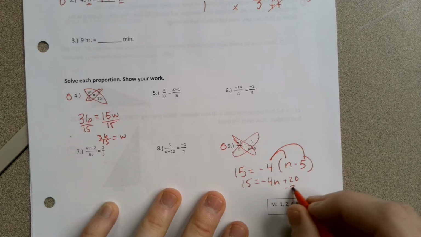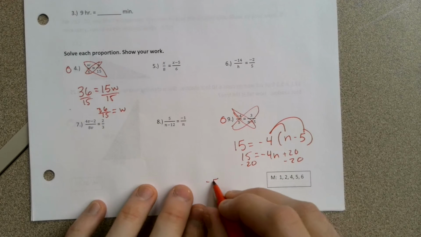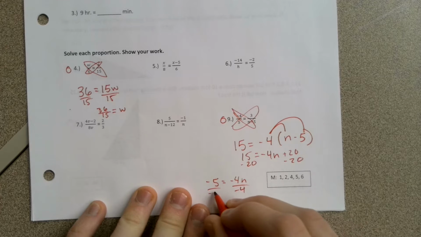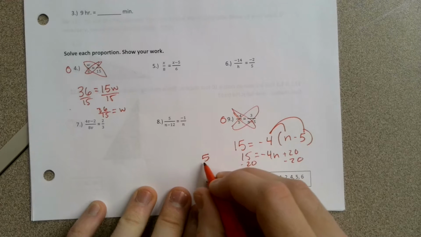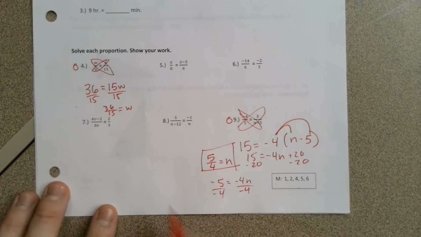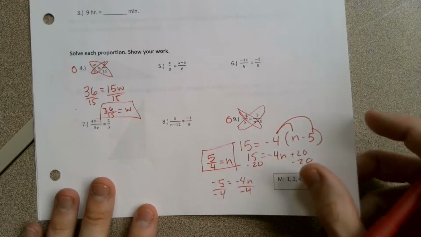From here, you know how to solve the rest. A couple more steps. Subtract there, and we get -5 equals -4n. Divide the right side by -4, and we get 5/4 equals n. Cruising our way through those. Cross multiply strategies you know how to use.